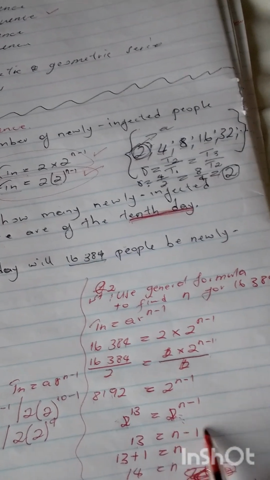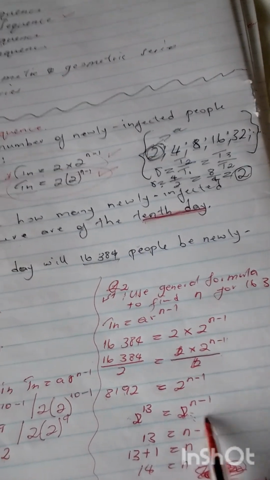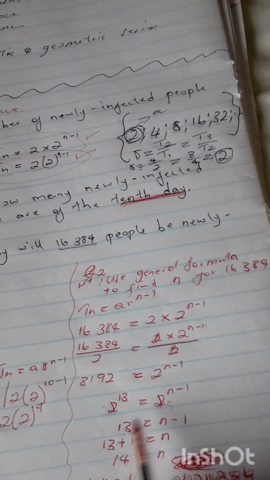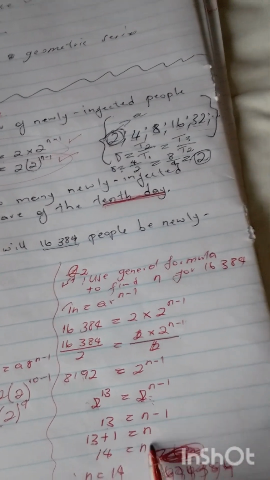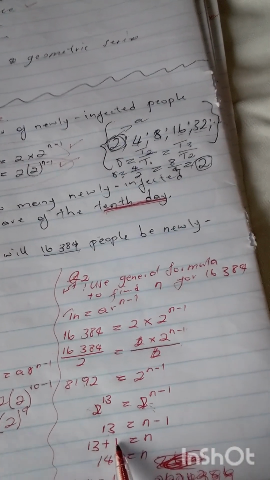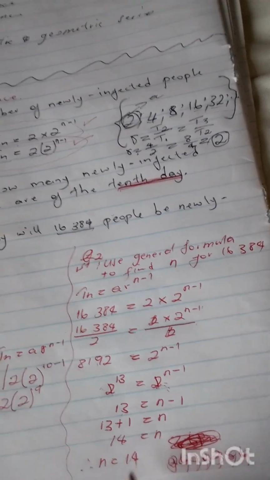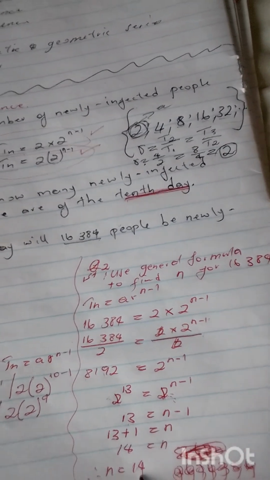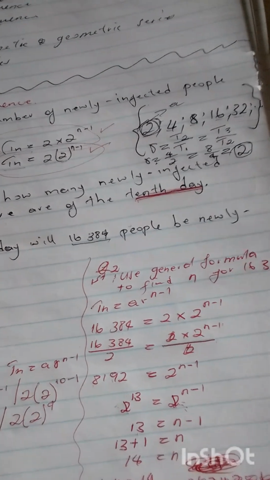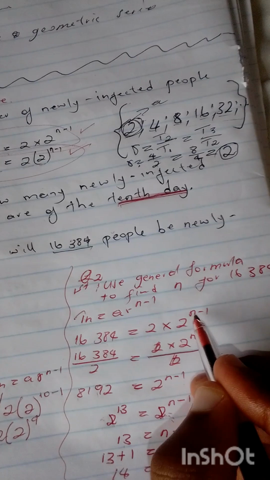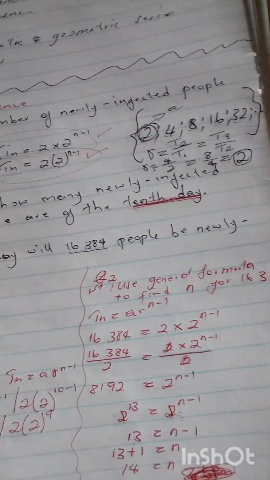We take this minus 1 and transpose it to the other side, then 13 plus 1. Remember, when you transpose, the sign changes. Then we are left with n. What is 13 plus 1? It's 14. So 14 is equal to n. Therefore n is equal to 14, ladies and gentlemen. That's how we solve for that exponent n.